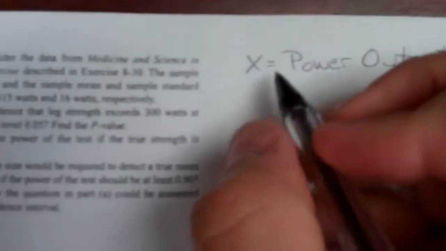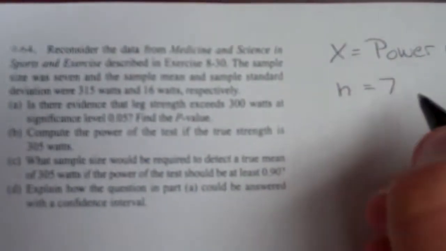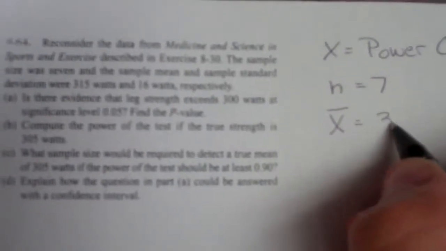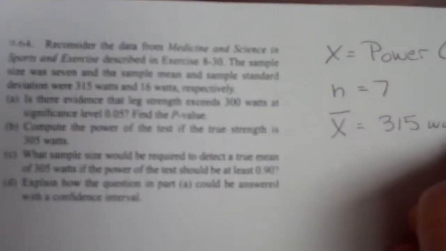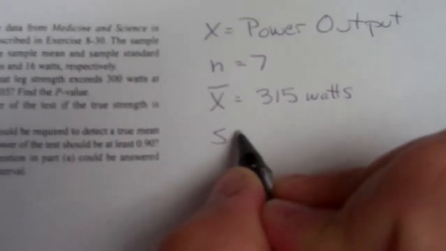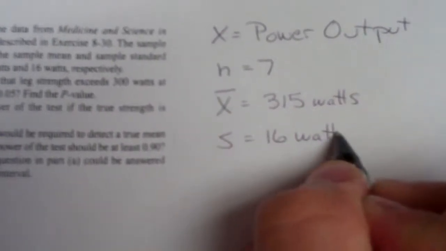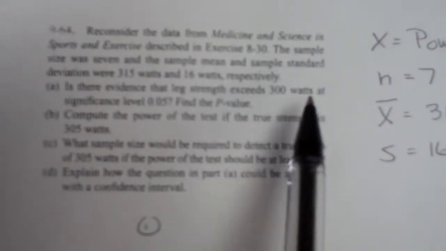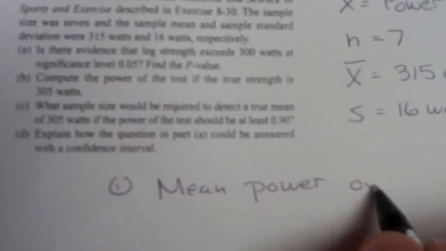And looking at the data given, we see that we have a sample of 7 subjects, and the mean output of those subjects during testing was 315 watts, and the standard deviation for the sample was 16 watts. Given this information, we're going to conduct hypothesis testing, and based on the information requested, we want to take a look at mean strength for power generation, whether it exceeds 300 watts. So the parameter that we're interested in testing is the mean of our random variable.